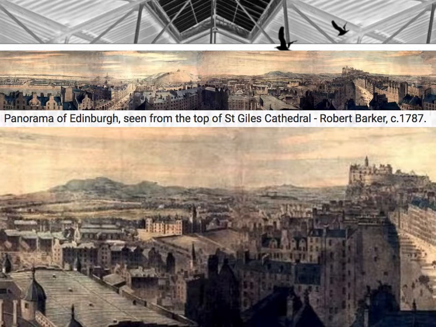A little bit of a historical backdrop. Robert Barker, actually again in Scotland, though Robert Barker was Irish. Barker made a panorama, and he coined the term panorama in the late 18th century. So this shows a panorama of Edinburgh.